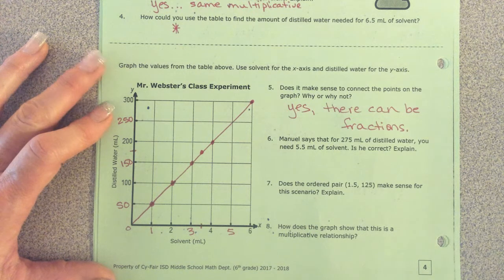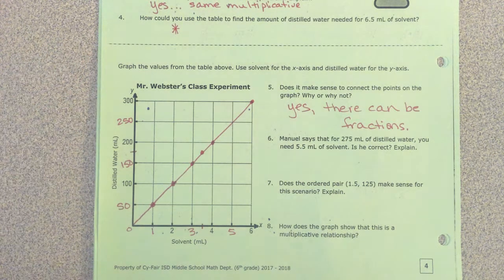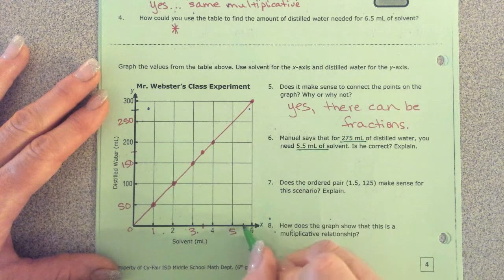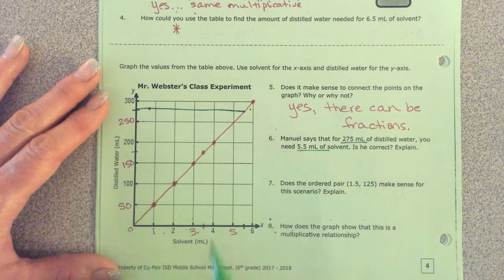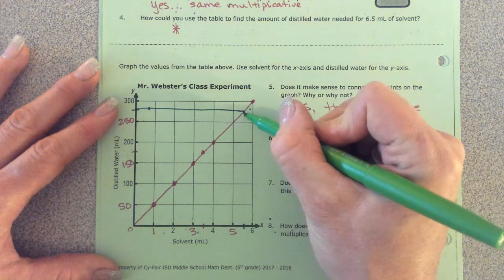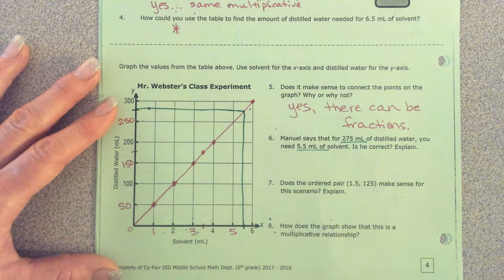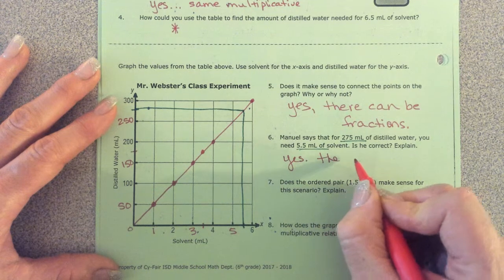Manual says that 275 for the distilled water, you need 5.5 milliliters for the solvent. Is he correct? Well, what I would personally do is go to 275 on the distilled water. That is up here. And then go to 5.5 on the solvent, which is right here. And I'm going to draw this line until I reach my original trend line, and then bring this down. Does it line up? Yes. So I'm going to say yes. The ordered pair matches the line.